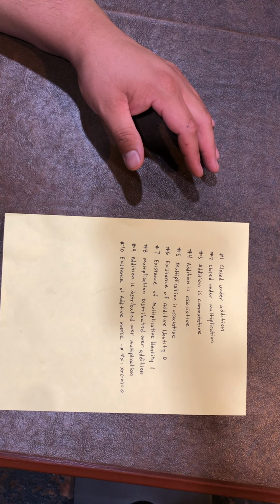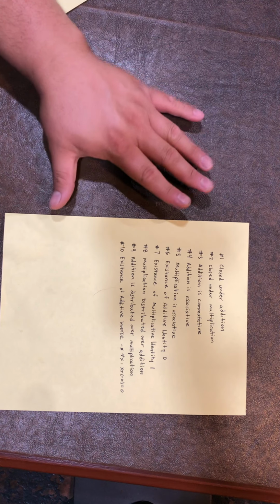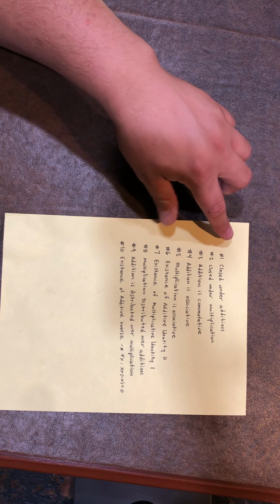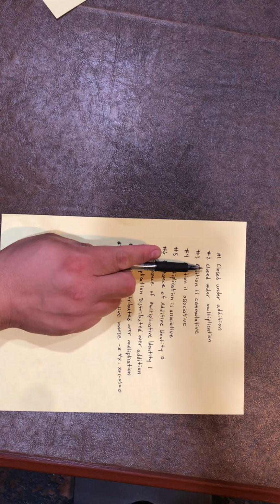And we want to know, if we define an operation in a certain way, will that satisfy these 10 properties? Okay, so let me show you, for example, number 1. It says it's closed under addition. Let me show you what that means. Let me move this to the side.